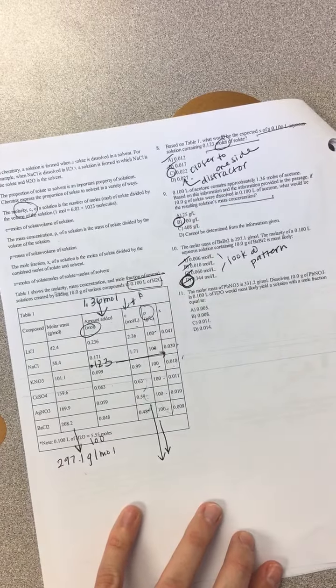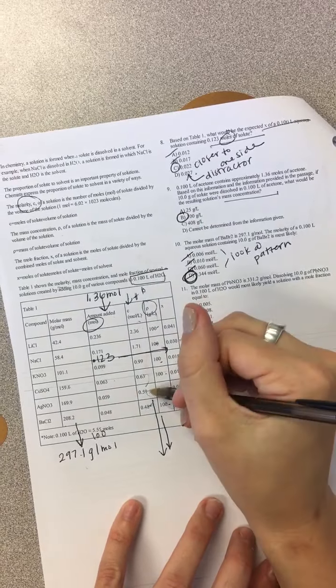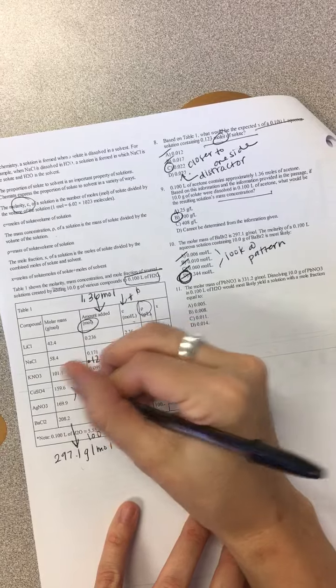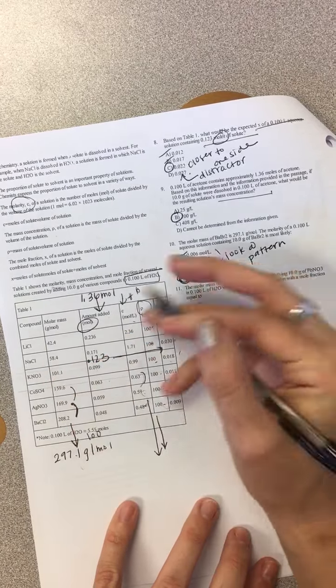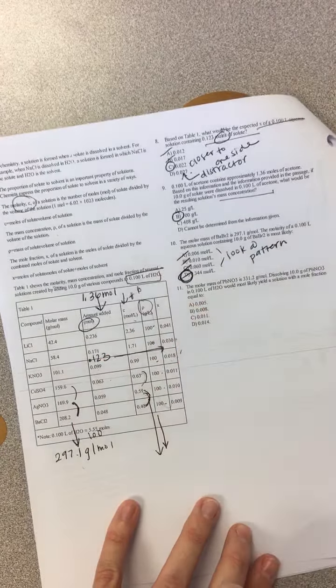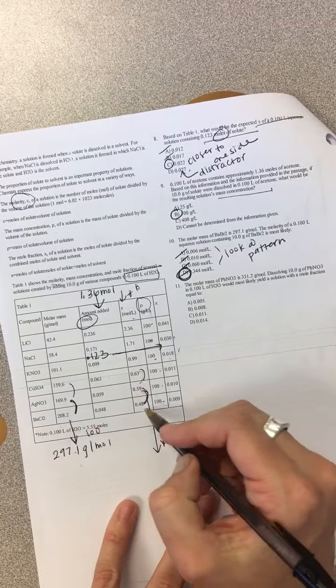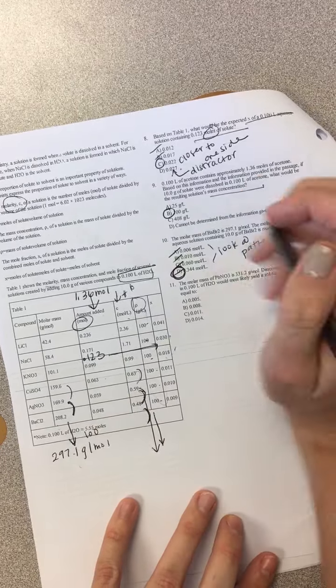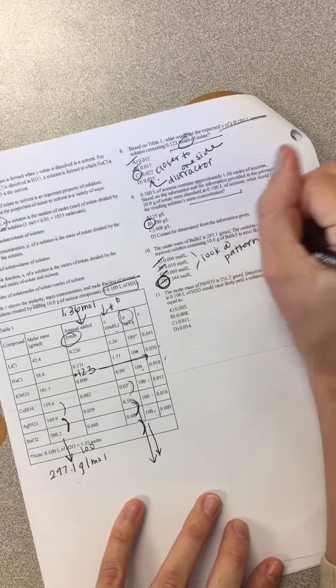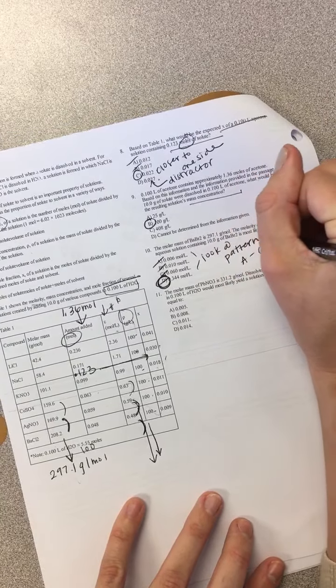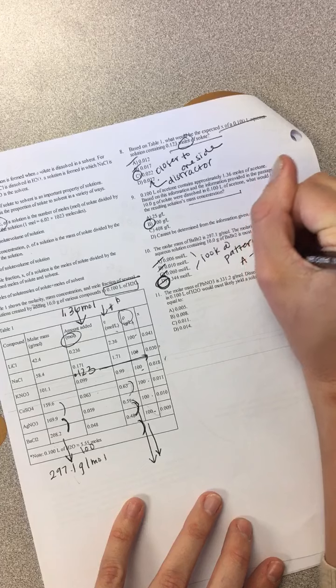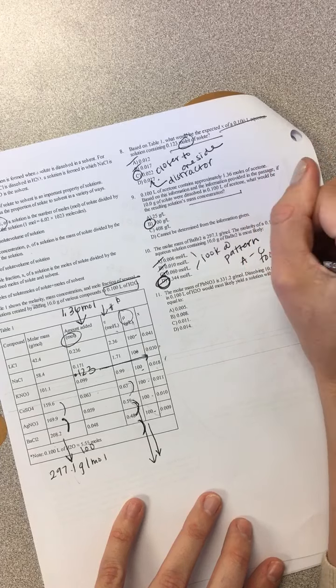So the only reasonable one is going to be D, because these jump 10, 50-ish, and it's still only jumping by about 0.1. So the 100 will probably only jump about 0.1 or 0.2 anyway. So look at the pattern, and then A through C show too much decrease.